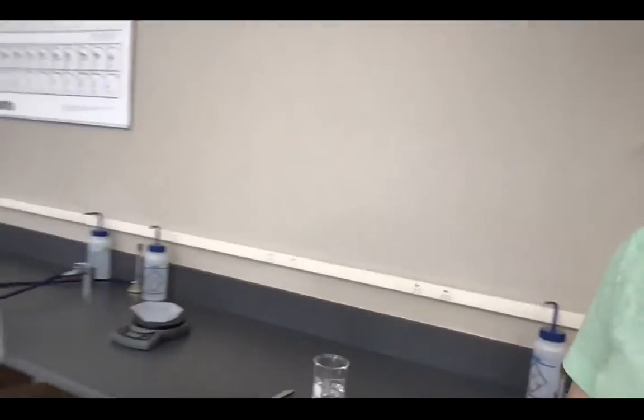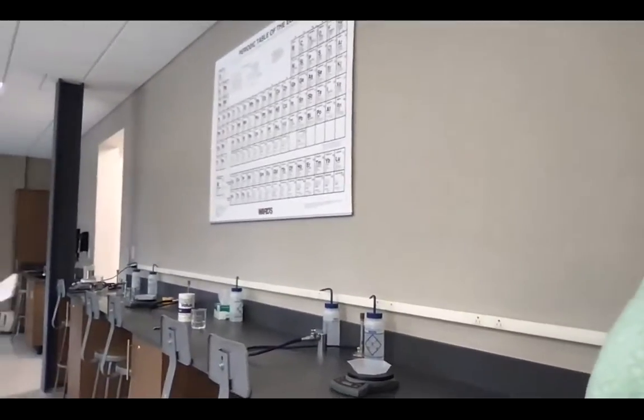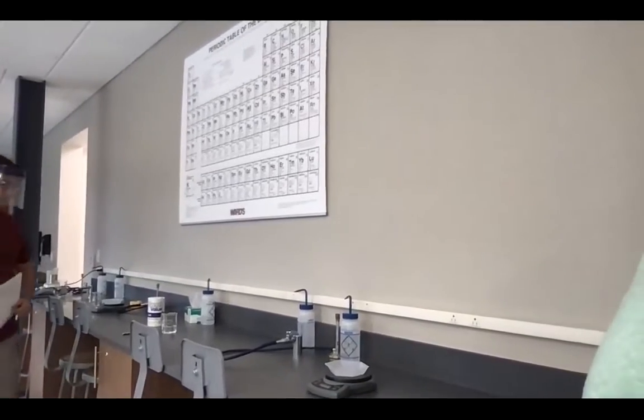If I could get 2 groups of 2 people. Whoever wants to be on their own can be on their own, I don't really care. But I need 2 people to make the salt mixtures: weigh out 2 grams of salt and put it in here, and then 4 grams of salt and put it in here. Do I have any volunteers? Okay.